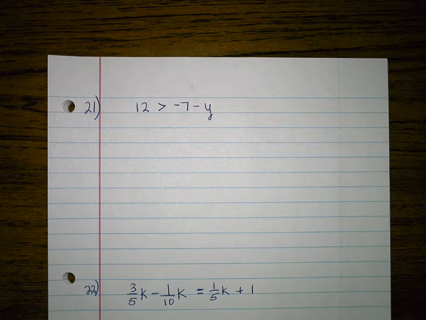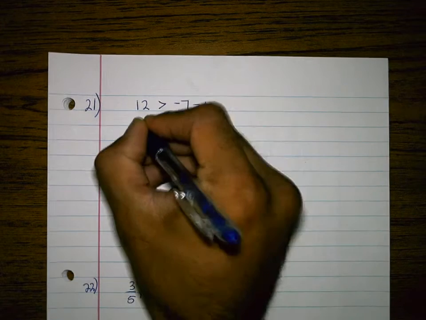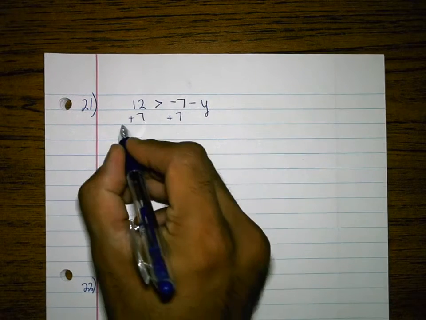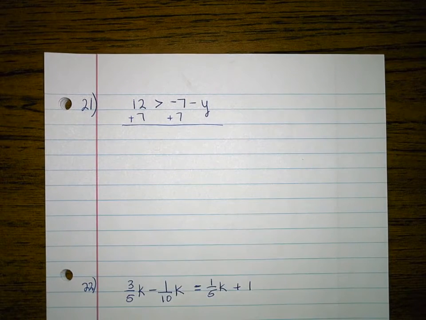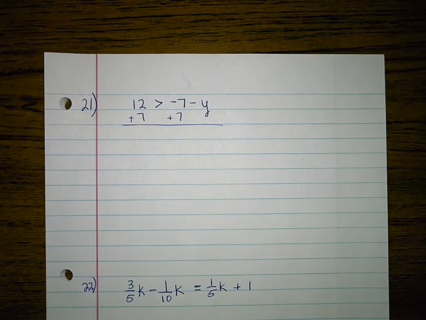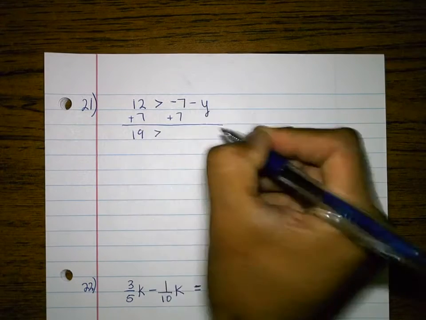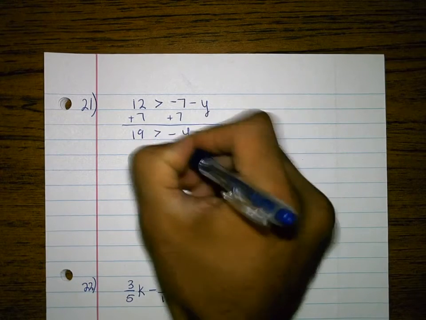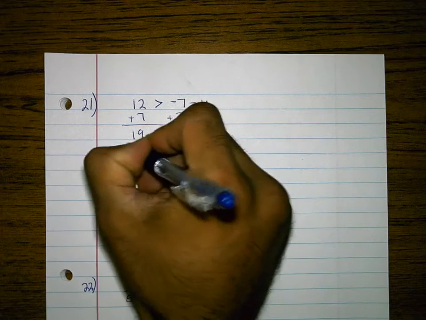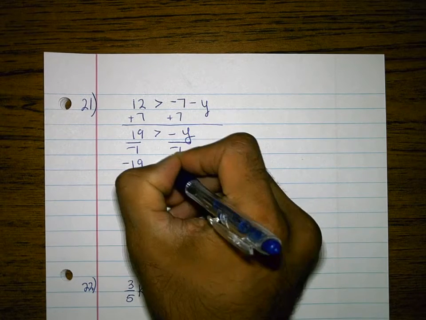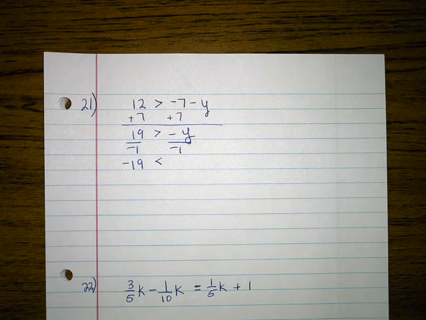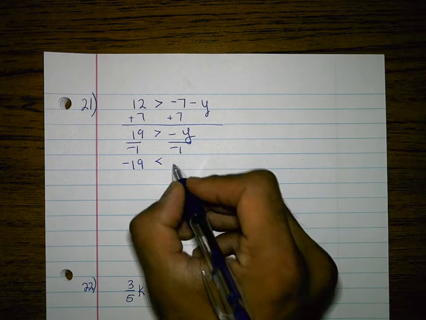Continue with the Unit 1 review. This is number 21. So I'm going to go ahead and add 7 to both sides. Okay, add 7 to both sides. And so that's going to be 19x minus y divided by -1. Being careful here that I'm going to flip my inequality sign. So that's y.